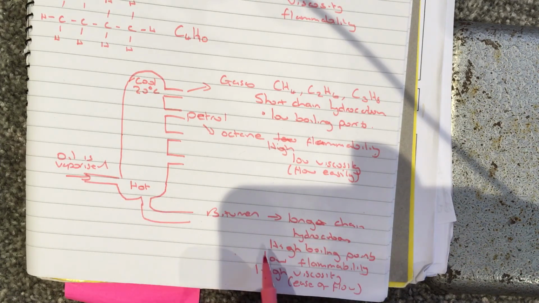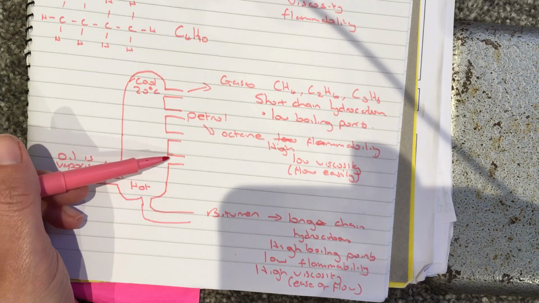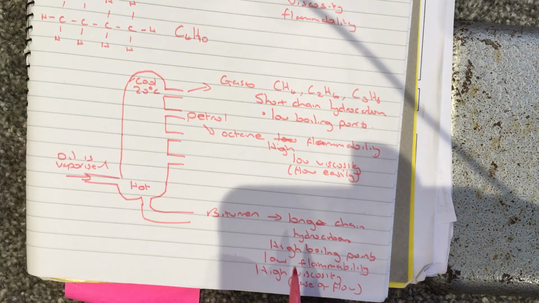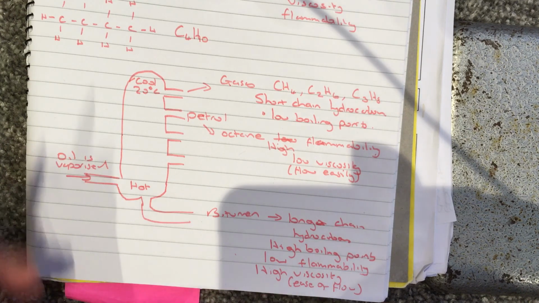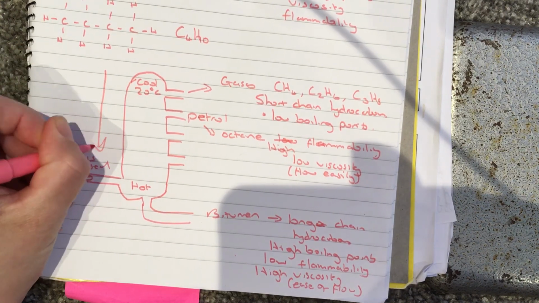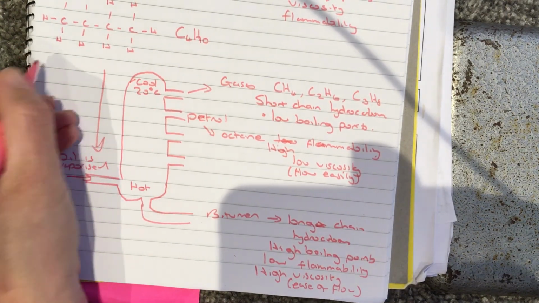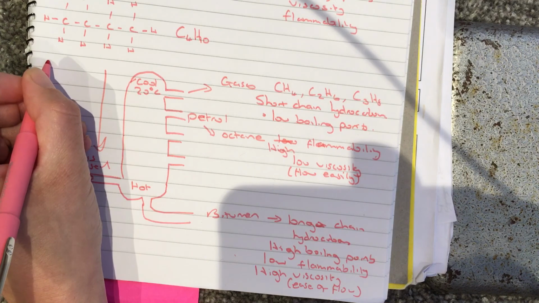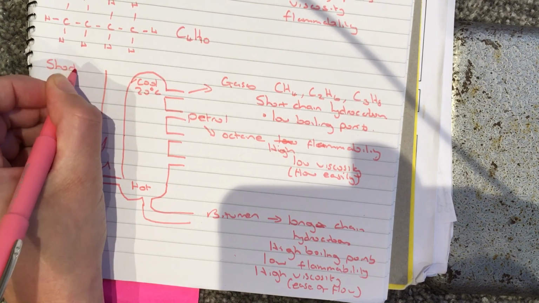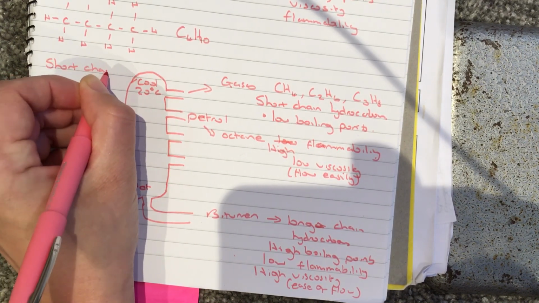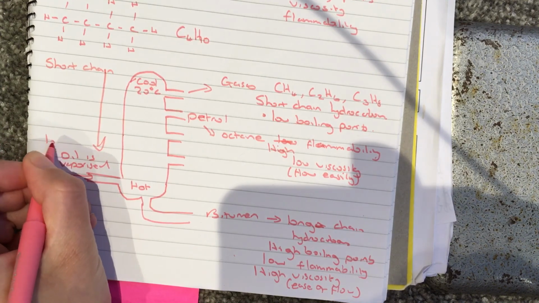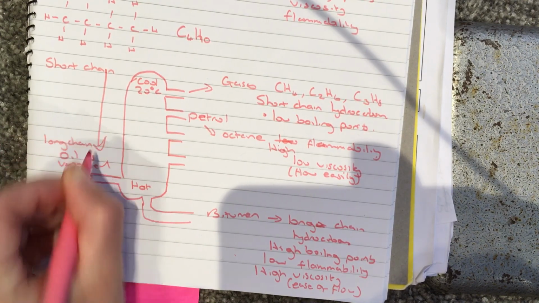Your long chain hydrocarbons, which are found towards the bottom, have high boiling points, low flammability, they're not easy to set light to, and high viscosity, they're very, very thick. So remember, as you go down the column, the chains in the hydrocarbons get longer and longer. Long chain. Okay, thank you very much.